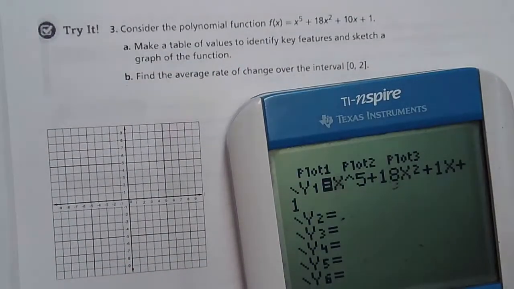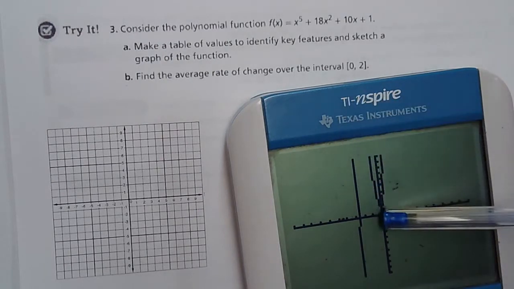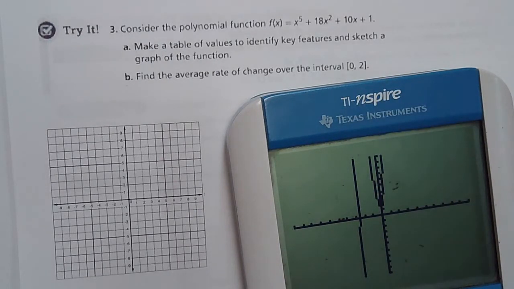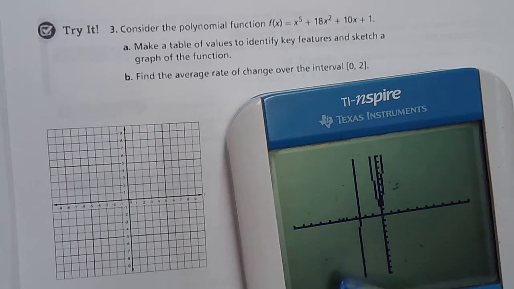So I went ahead and I put it in my graphing calculator. You can use Desmos obviously too. And then if we press graph, we can see the general shape. And so it looks like it goes up, comes down, goes up again, kind of finishes off that way, which makes sense with things like end behavior because this is odd with a positive coefficient. So it's going to have a down to up end behavior. So this fits and makes sense with what we know.